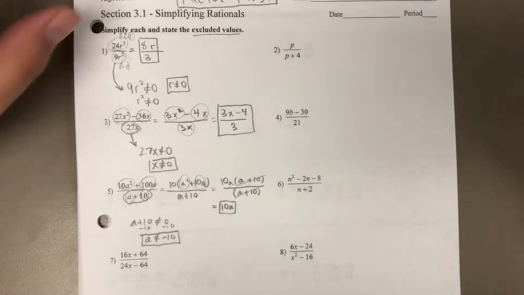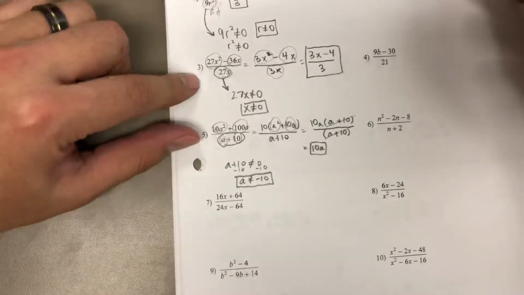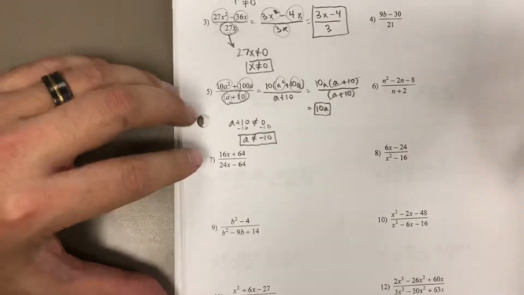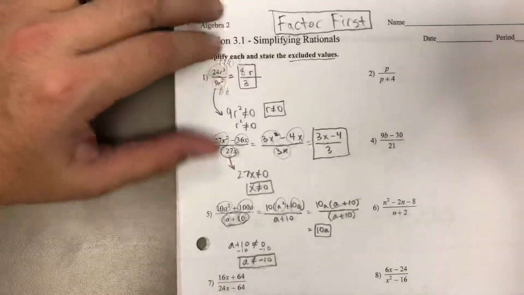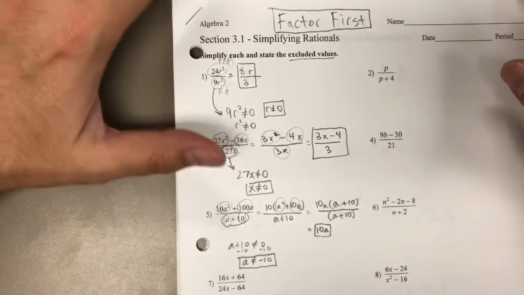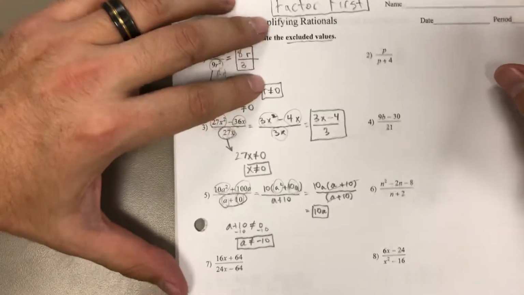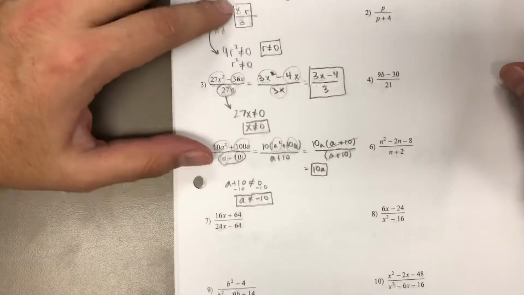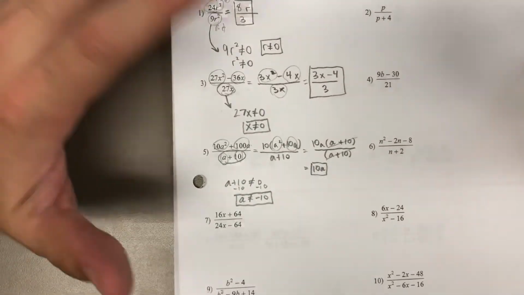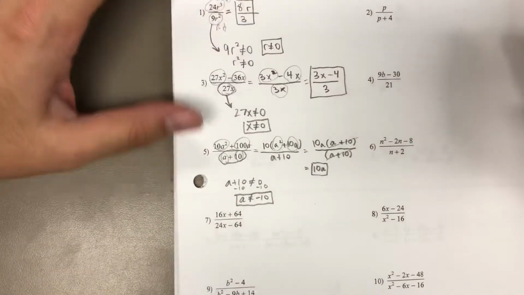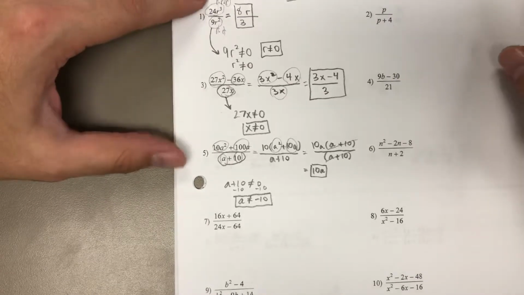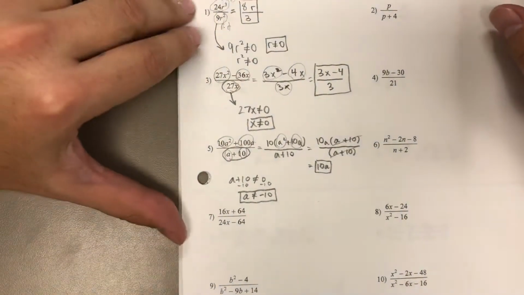All right, so we just got through 3.1, numbers 1, 3, and 5. Now we're going to do the rest of the problems here. So again, the key to this entire unit and doing well in this unit is to always factor everything that's in front of you, okay? Because then you can see all of the little things that you can simplify, that make your life a lot easier than just strictly going after the same plan every single time.